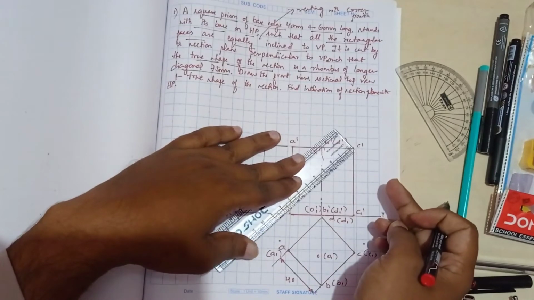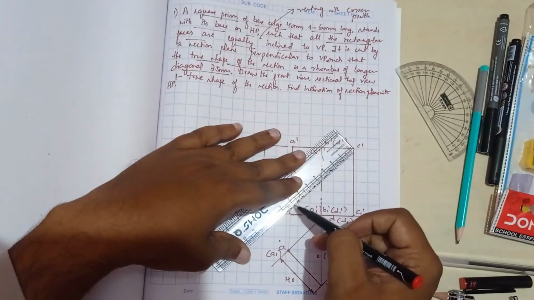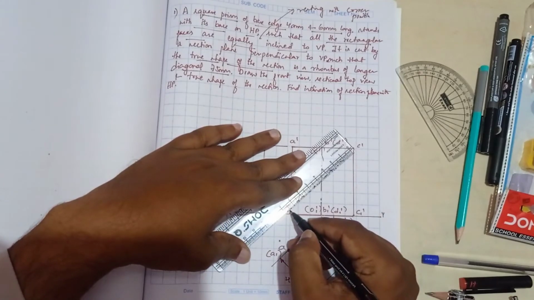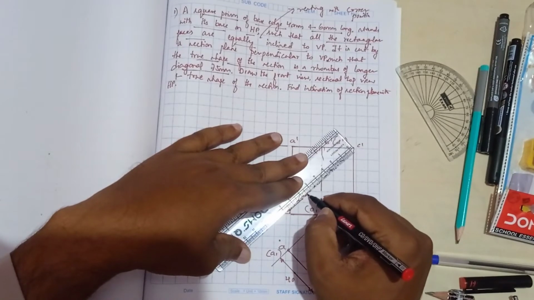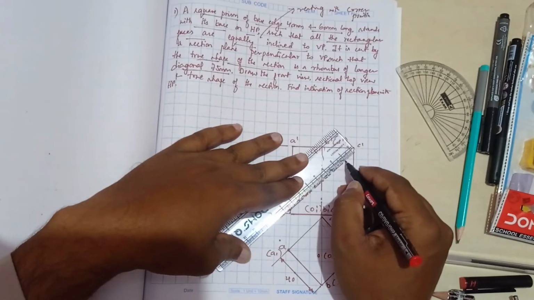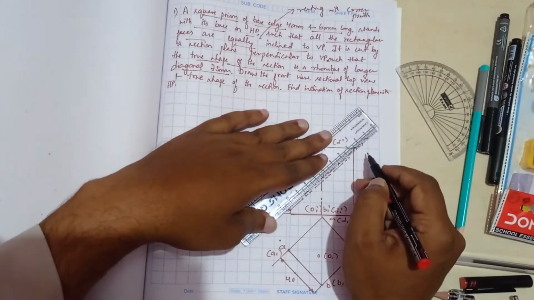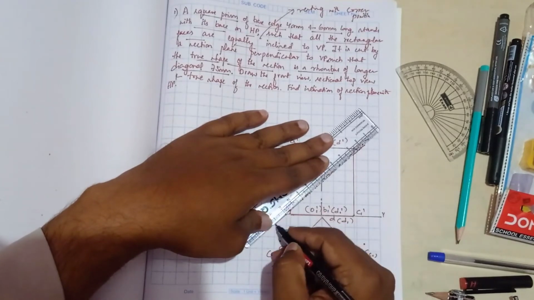You can take 10, 20, 30, 40, 50, 60, 75. So 75 is exactly cutting here. You can mention the line as two smaller lines, bigger line, two smaller lines, bigger line, two smaller lines. This is how we indicate the section plane, correct? And then the thick line at the end.